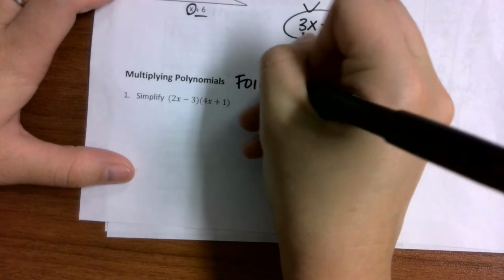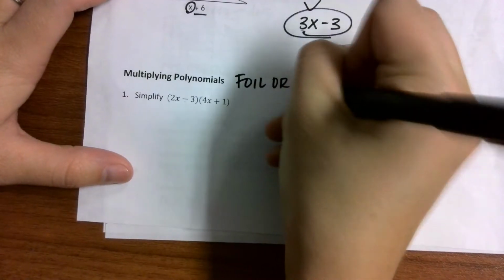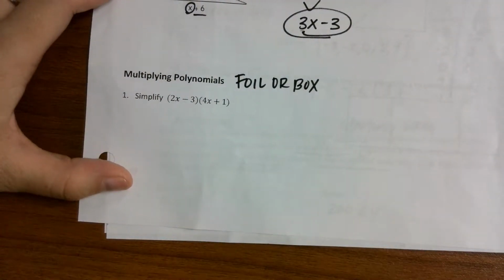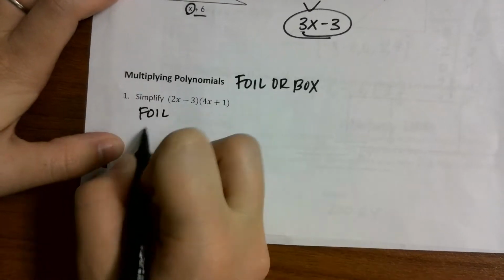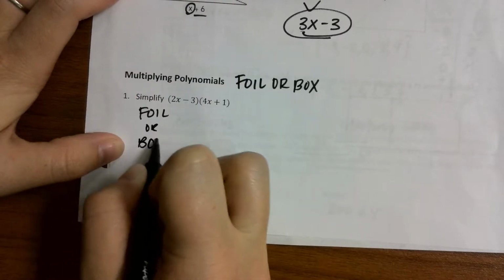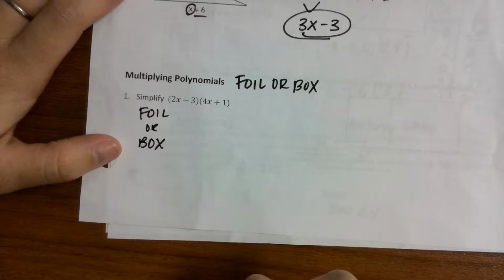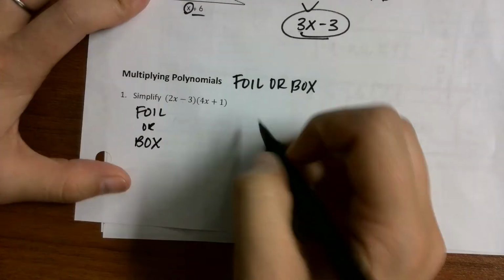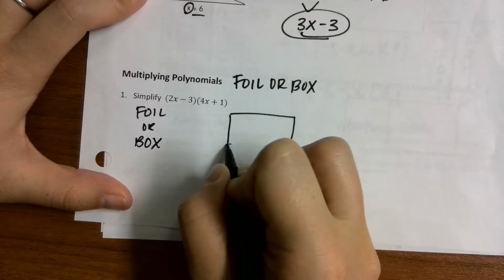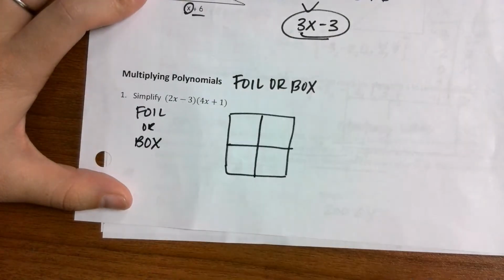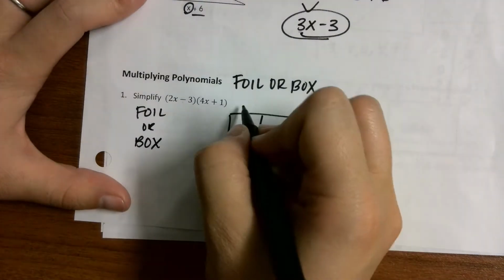Multiplying polynomials. FOIL or box. Now we use FOIL or box. With this one, we could either use FOIL or box. Remember, the ones with the 3 terms we must use box for. This one I'm going to use box. If you're using FOIL, you should get the same 4 terms for your first, outside, inside, last.